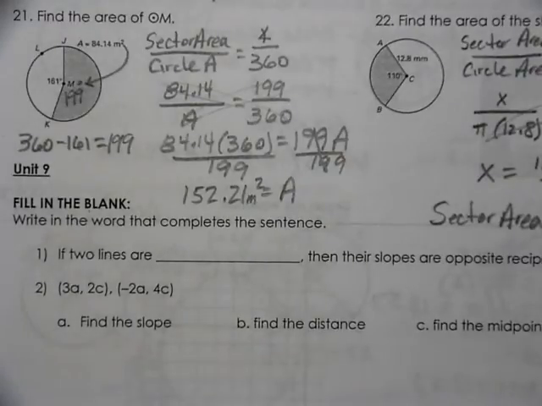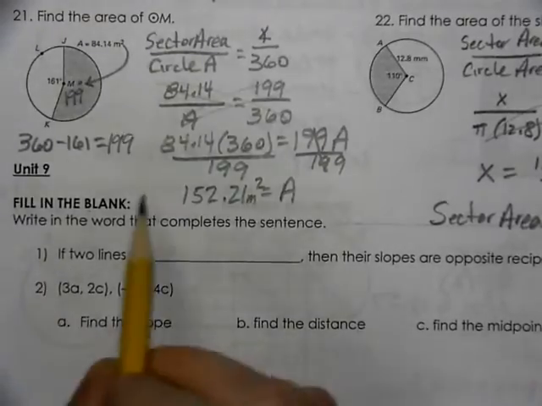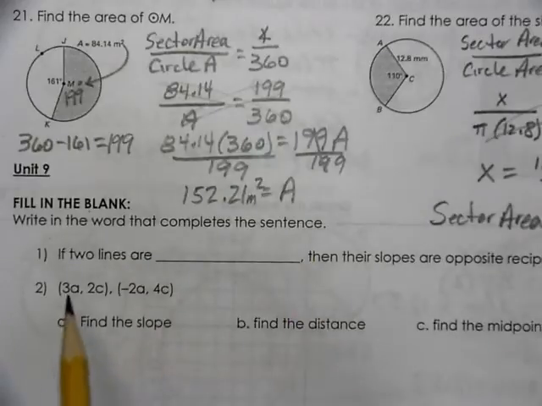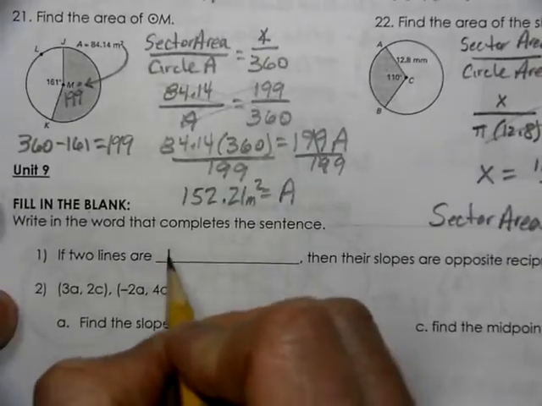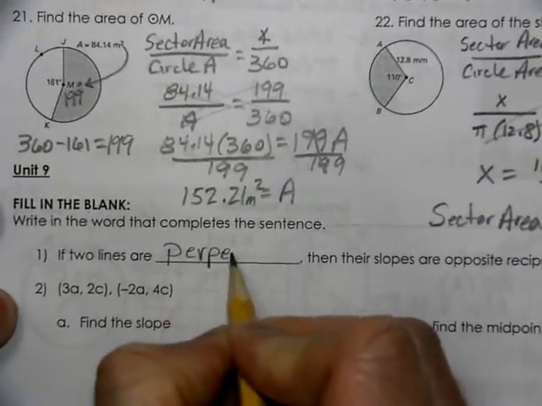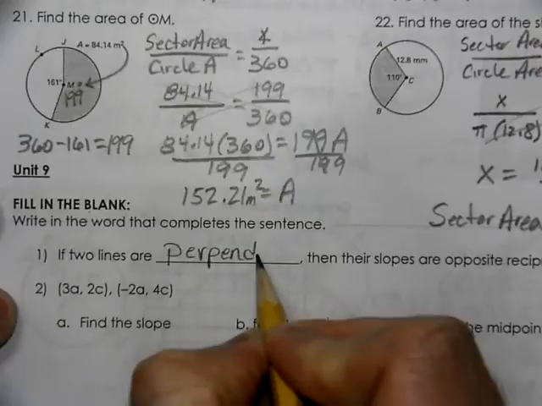This is Geometry, Semester 2 exam review, starting with Unit 9. We'll fill in the blank, write the words to complete the sentence. If two lines are blank, then their slopes are opposite reciprocals. If they are perpendicular.